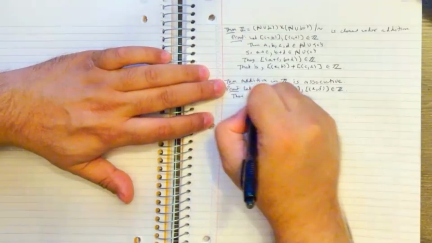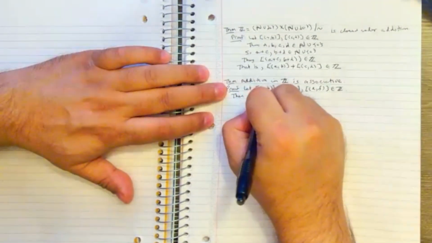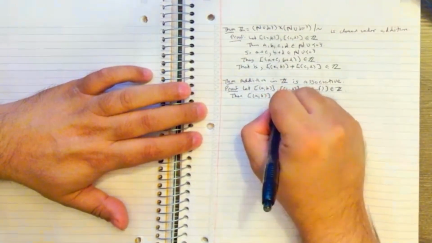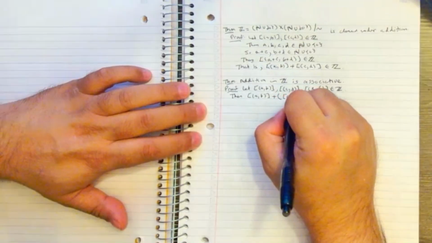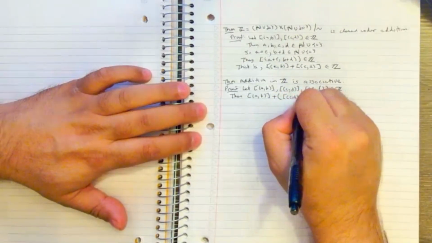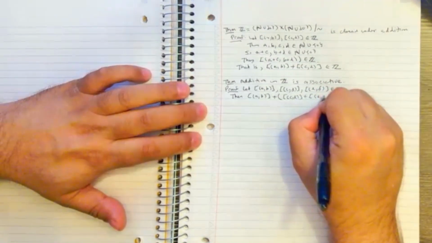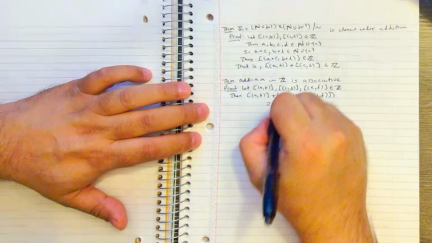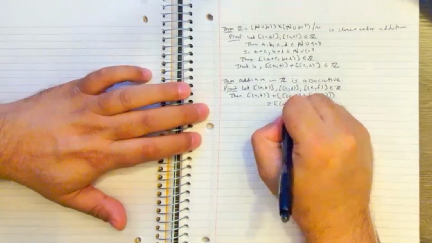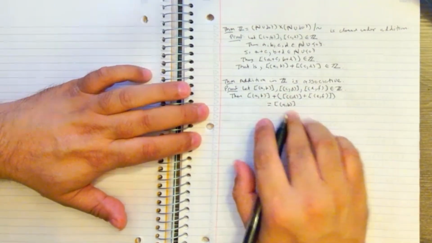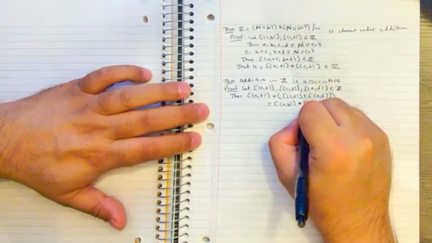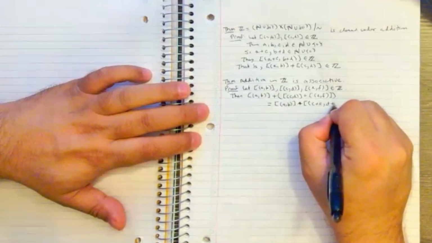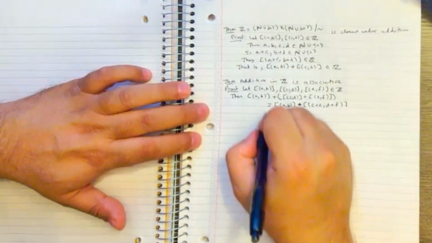Then the sum of the equivalence class of the ordered pair AB plus the quantity, the sum of the equivalence class of the ordered pair CD plus the equivalence class of the ordered pair EF, is equal to the equivalence class of the ordered pair AB plus the equivalence class of the ordered pair C plus E, D plus F.